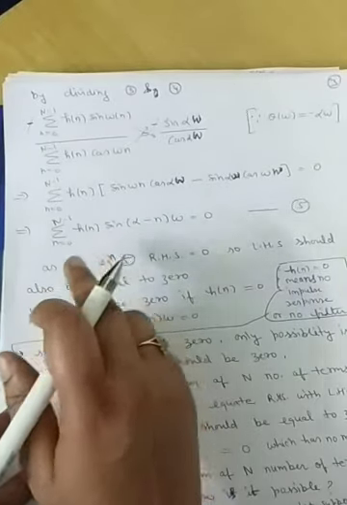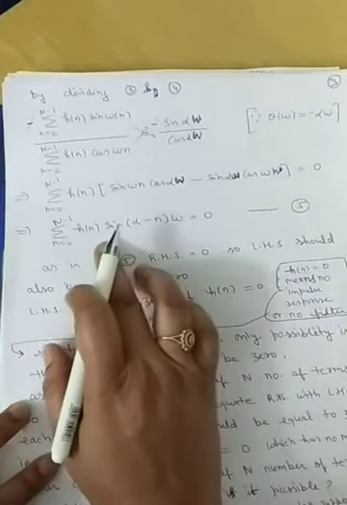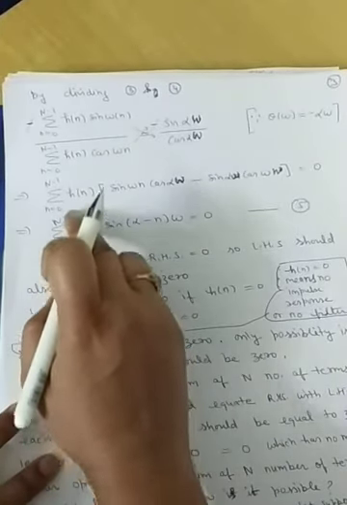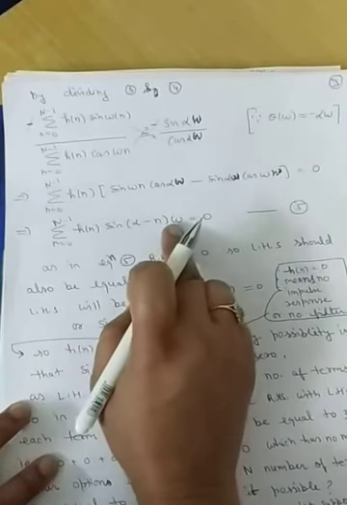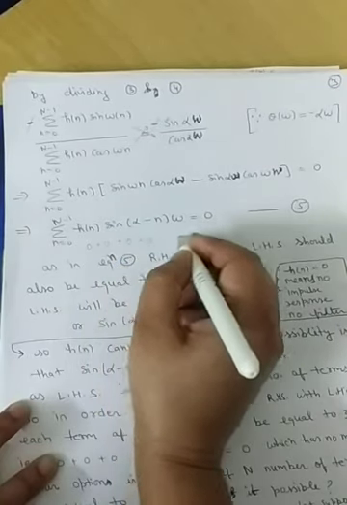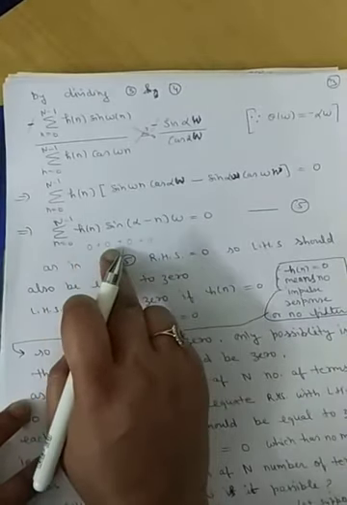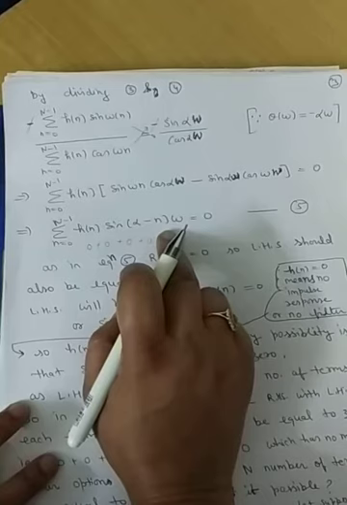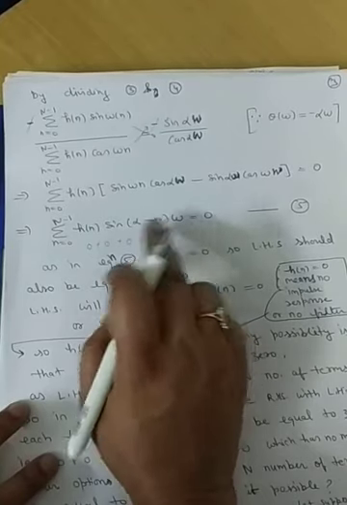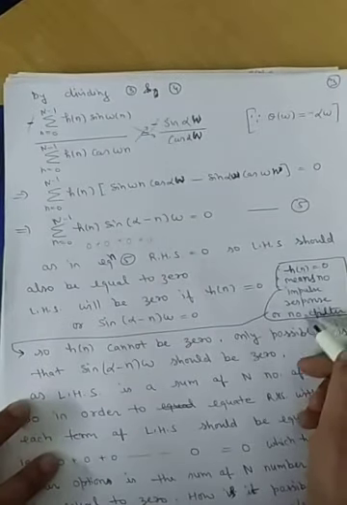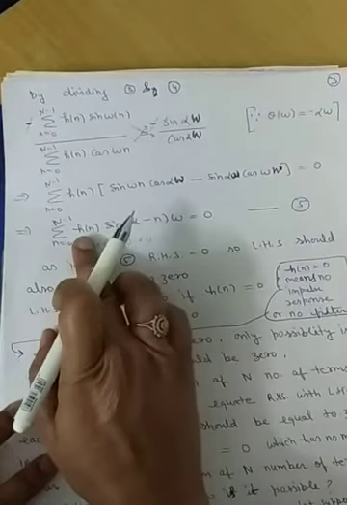There will be different conditions. First, because this left hand side is a sum of n terms, if it is 0, then each and every individual term should be 0, then only the summation will be 0. When each term is 0, either h(n) will be 0 or sin(α minus n)ω will be 0. If we assume h(n) is 0, it means there is no impulse response, meaning no filter. So that is not the solution. So h(n) cannot be 0.